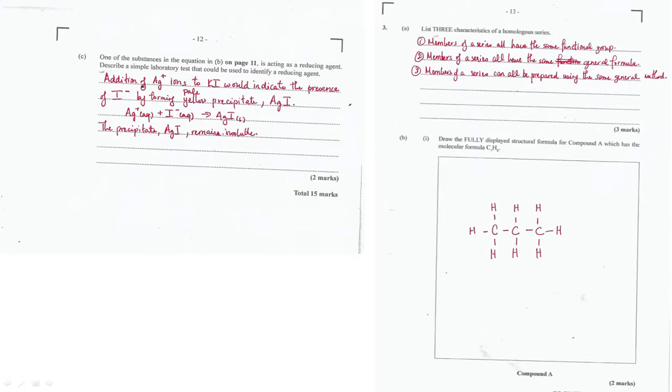So you could add silver ions to KI, and it would indicate the presence of iodide ions by forming a pale yellow precipitate, and the precipitate will be silver iodide. And see the ionic reaction here. Alright, and you would see a precipitate and it would never dissolve because it remains insoluble. Okay, so that's the end for question 2.